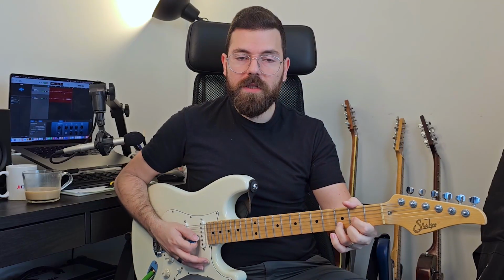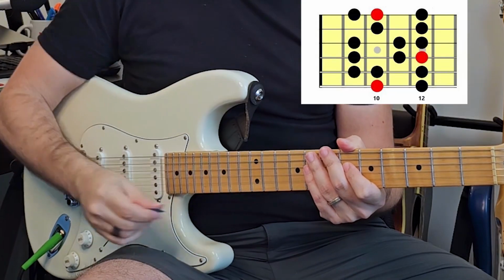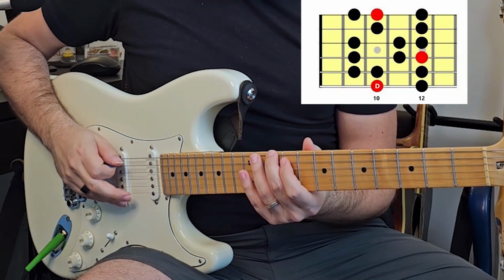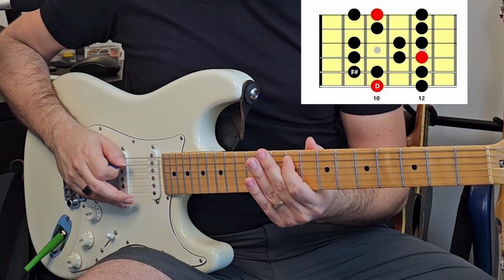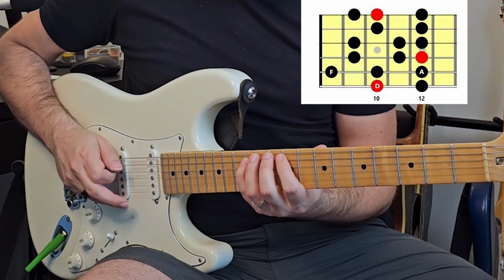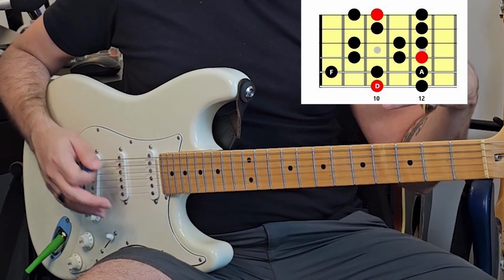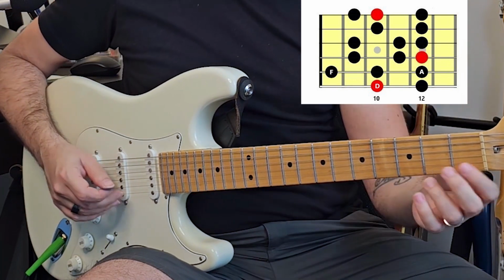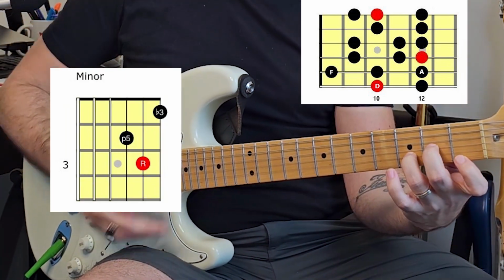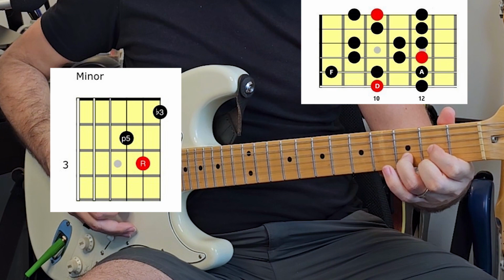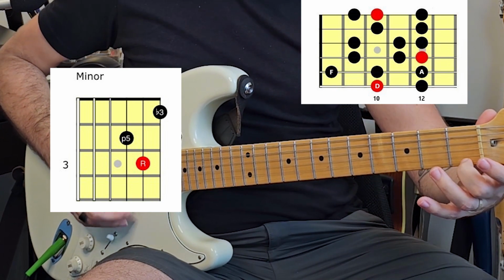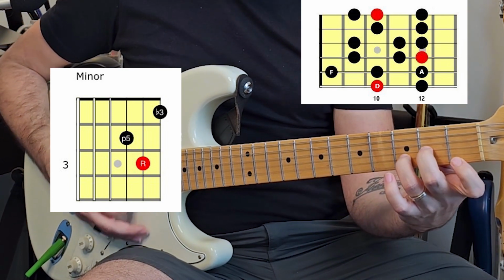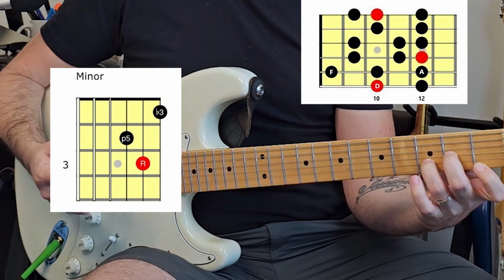Okay, so that's our D major. Now let's do the D minor. Remember, all I have to do is take that third and flatten it. So it's 1, 3, becomes flat 3, and then 5. So I'll have to play F instead of F sharp, and that's how we get this shape. That was D, and I bring this note back 1 fret, and I get D minor. That's my D minor triad.